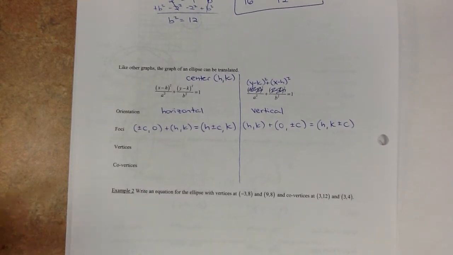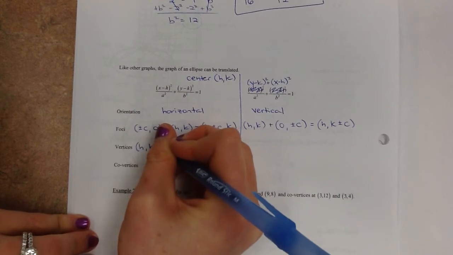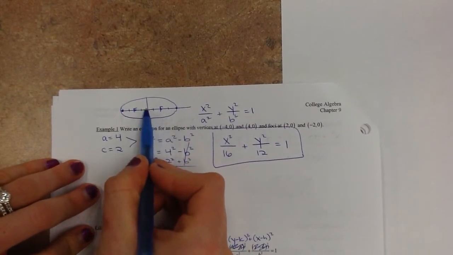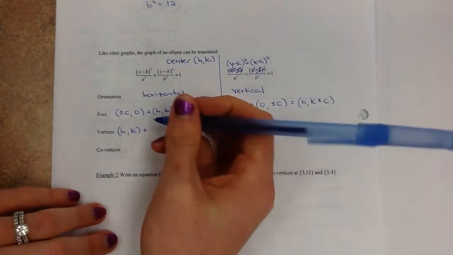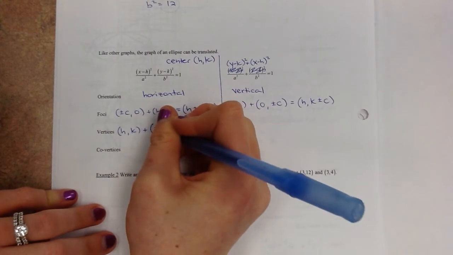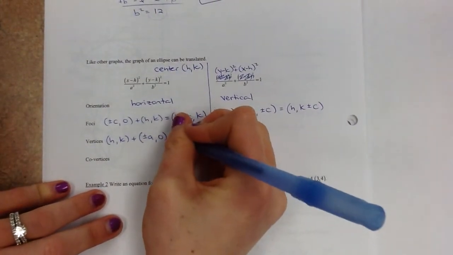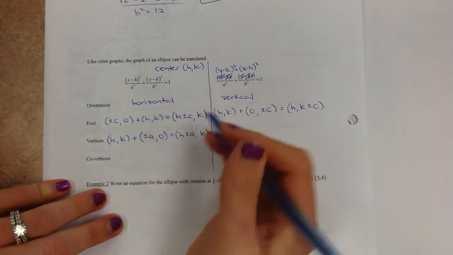Vertices, very similar. Instead of starting at 0, 0, I'm now starting at h, k. And then remember, if I was horizontal, my vertices were moving me a units to the left and a units to the right. So I'd have plus or minus a, and then not going up or down at all. So I start at h, I can move up or down a units, and then my center has moved to k.